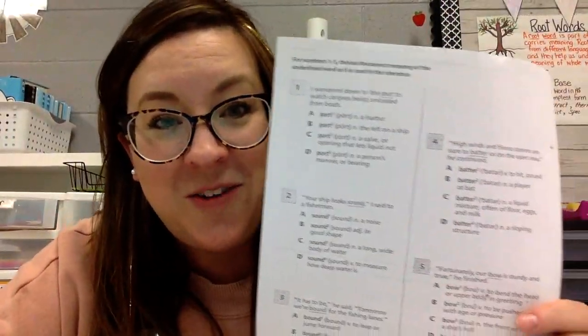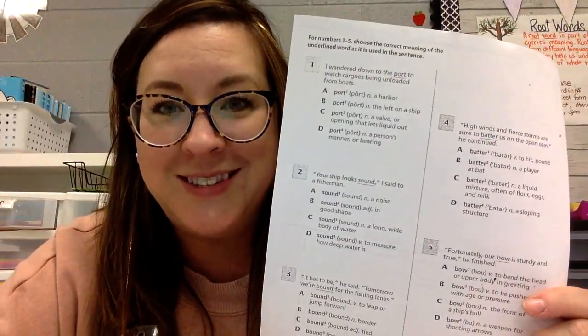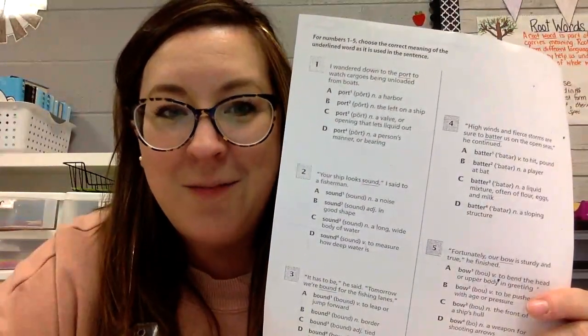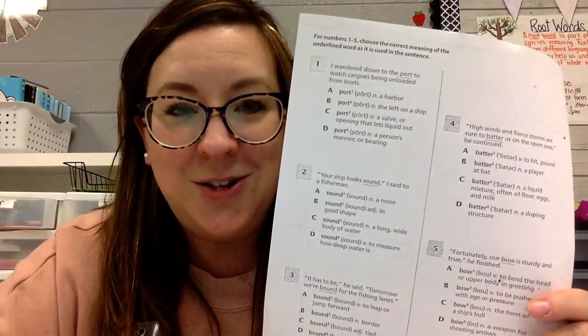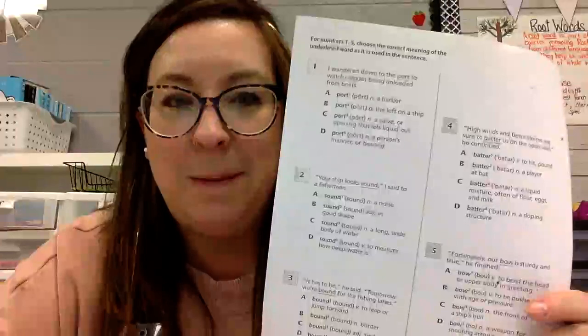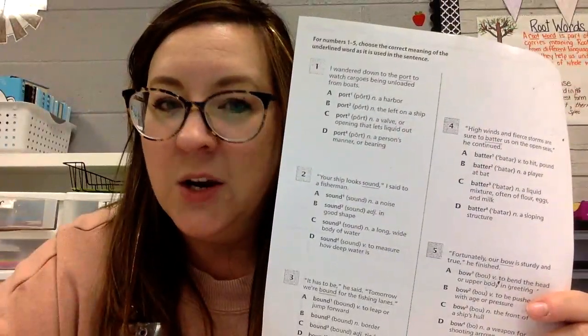On the back side, you're going to find 5 multiple choice questions for homographs. Homographs are words that have multiple meanings. So you need to make sure that you read the sentence and underline what that word is actually meaning in that sentence before you choose the meaning in A, B, C, or D. Remember to circle all of your answers carefully and write really clearly. That is task number 1.